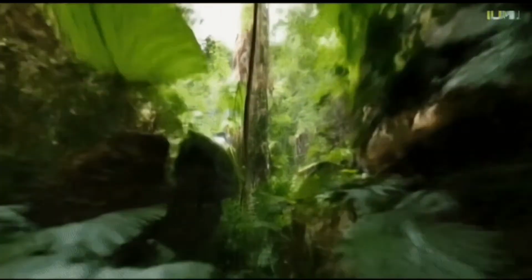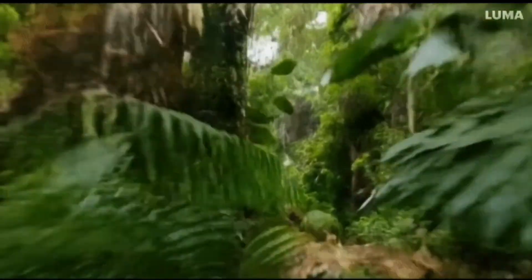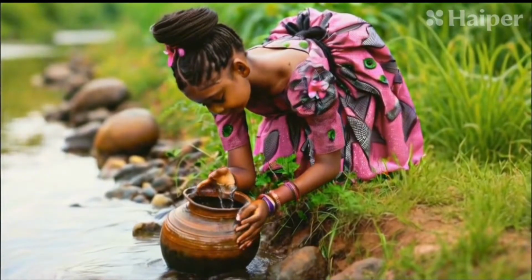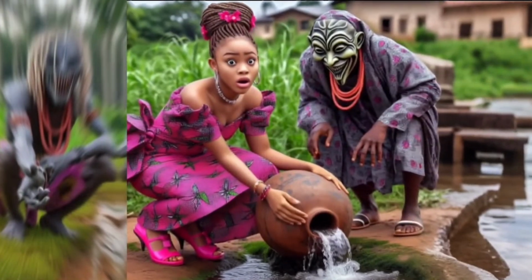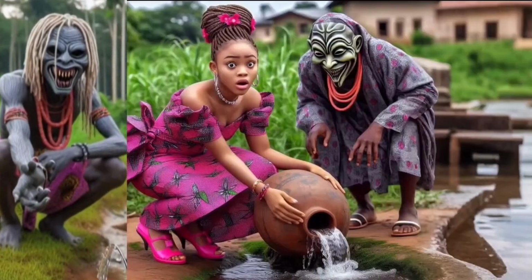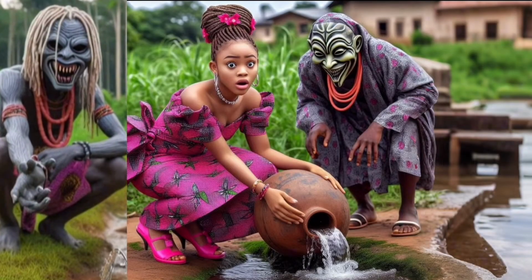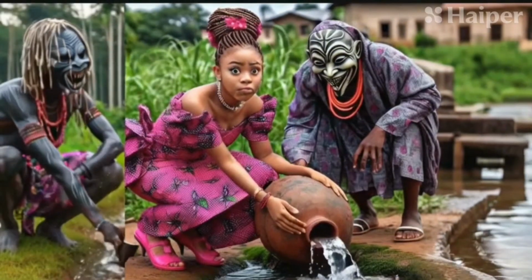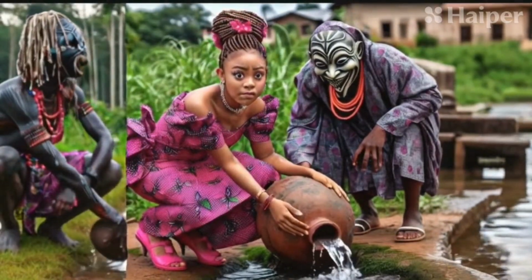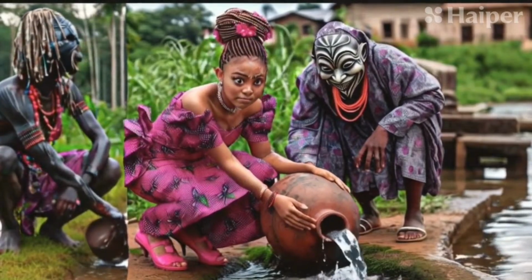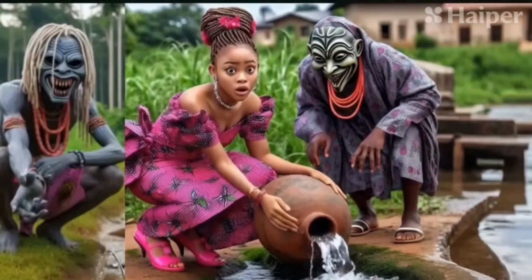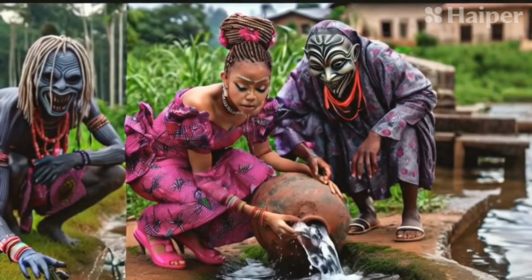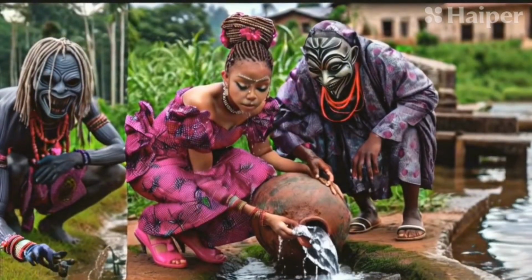When she reached the stream, Obiora knelt to fill the water pot. Suddenly, she heard a noise in the bush. Her heart raced as she saw 2 masked human-like creatures come out. Their eyes glowed with evil, and they moved like predators. "Please," Obiora begged, her voice shaking. "I mean no harm. I'm just here to get water for my auntie." The creatures circled her, laughing coldly.